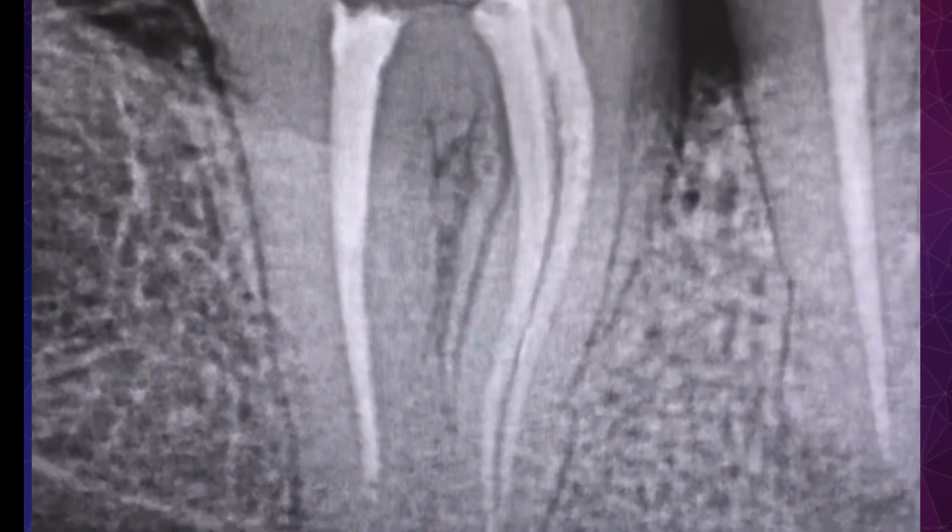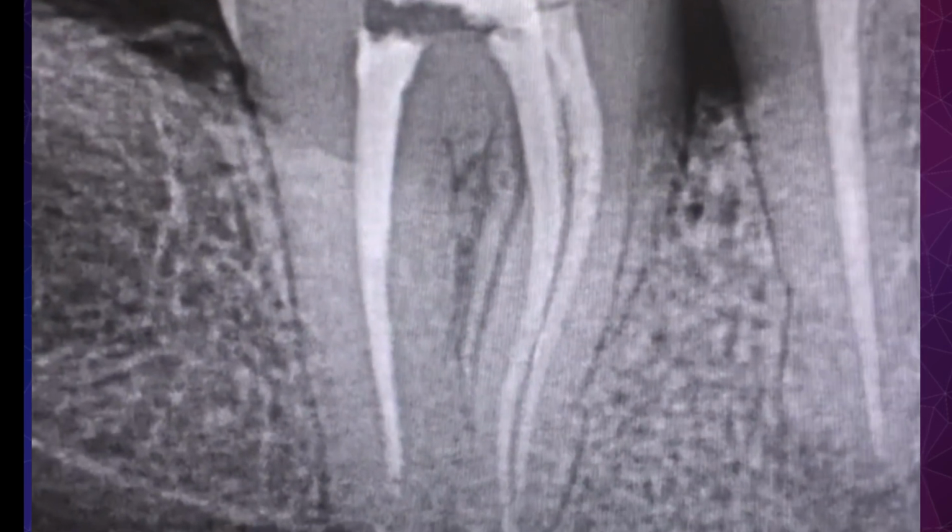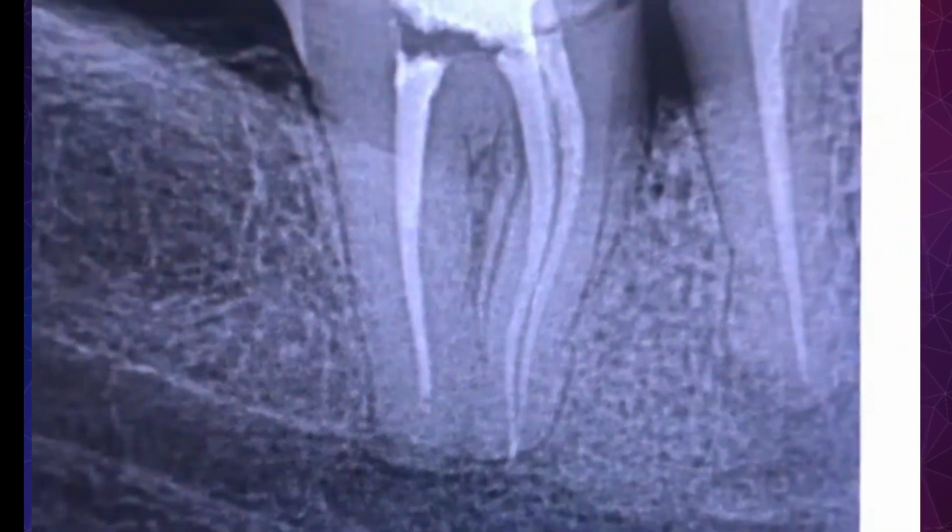I confirmed it, of course, using my electronic apex locator and also sterile paper points. And take a look. Look at how many portals of exit we have here. That's 1. That's 2. That's 3. That's 4. That's 5. Everything went great, as you can see. We went ahead and temporized the tooth and referred the patient back to his dentist for the permanent restoration.